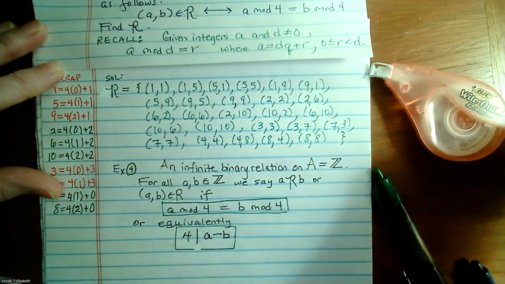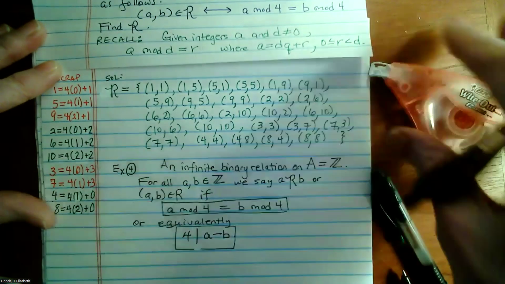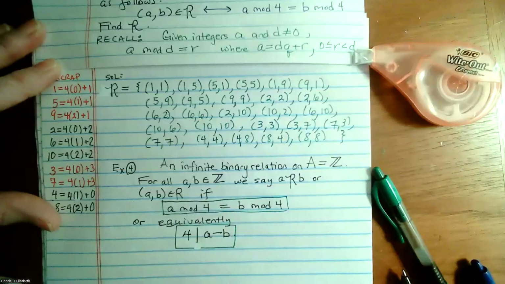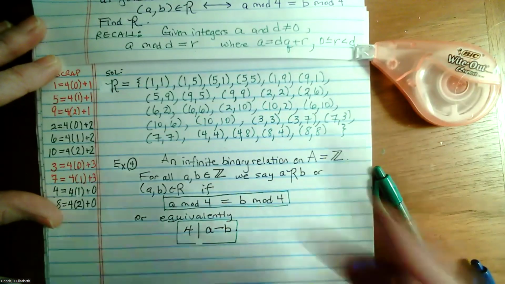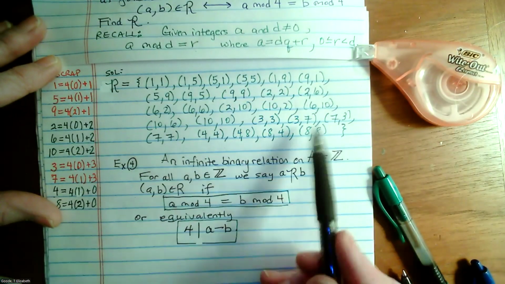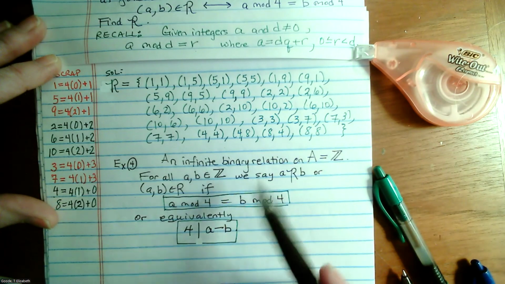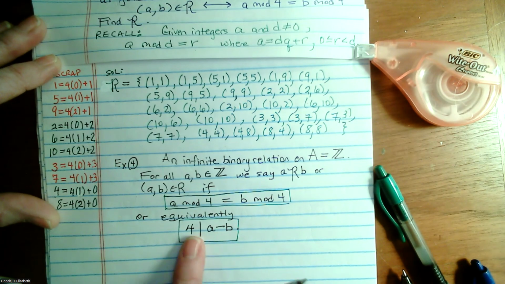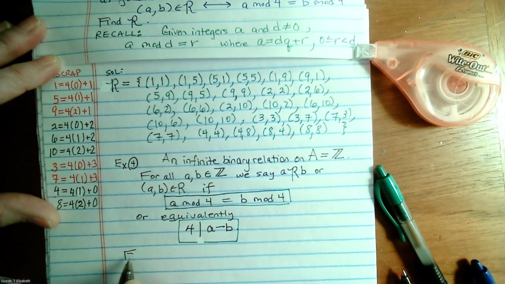Now, even though we haven't proven that this relation is an equivalence relation, I think based on this, you can understand that something happens when we split up the integers by this relation. So I'm going to ask this question. It's sort of a sneak preview.